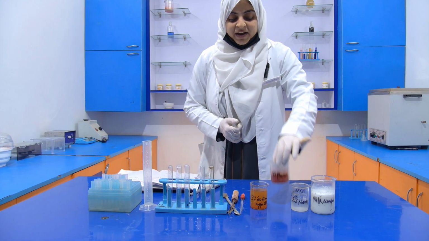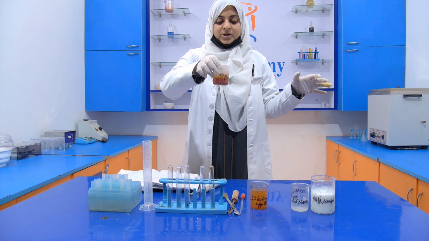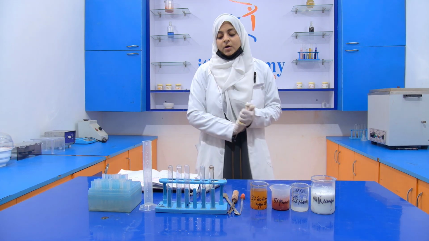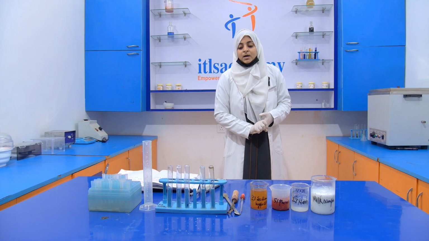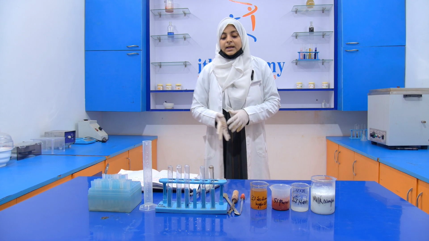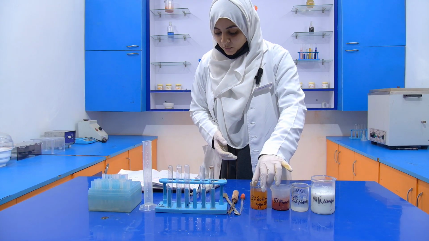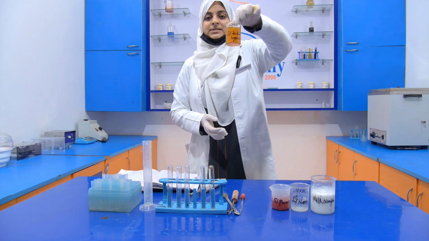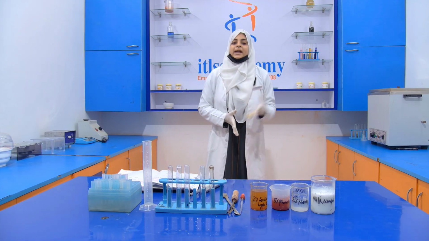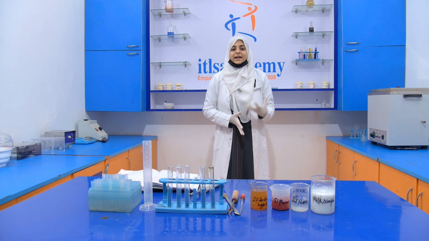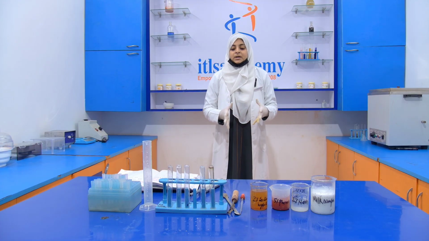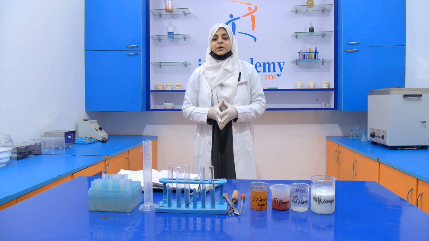Then we prepare 5% phenol. For the preparation of 5% phenol, we require 5 gram of phenol, which will be dissolved in 100 ml of distilled water. Then the last is the 2% sodium hypochlorite solution. Again, we take 2 gram of sodium hypochlorite, and it will be dissolved in 100 ml of distilled water. This is how we prepare all these reagents.